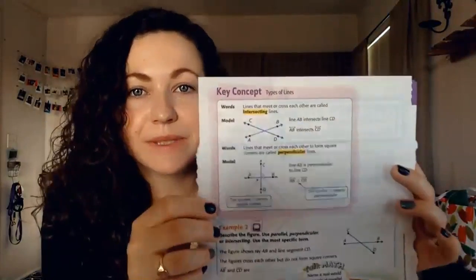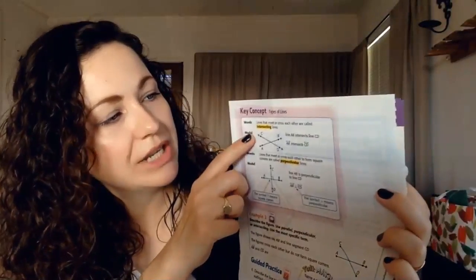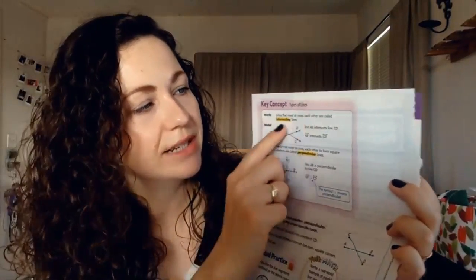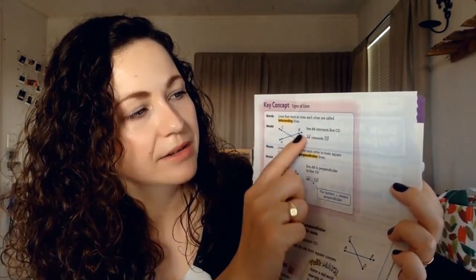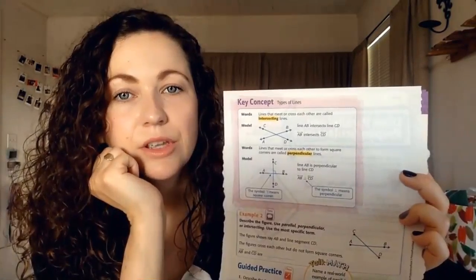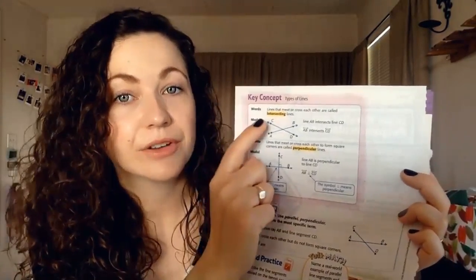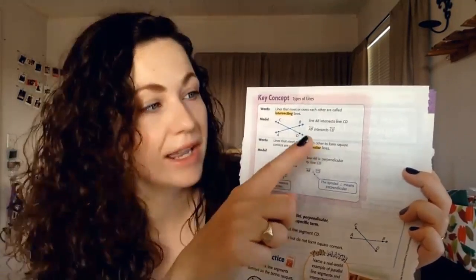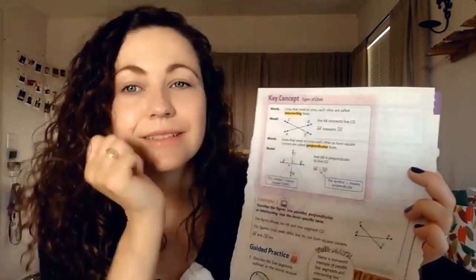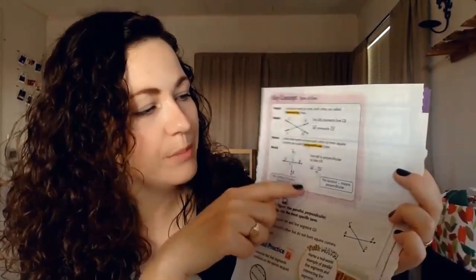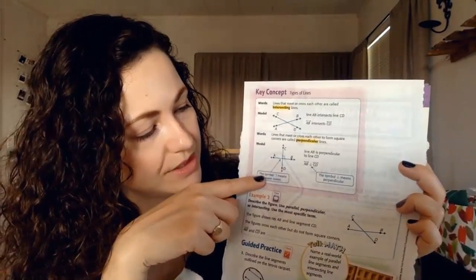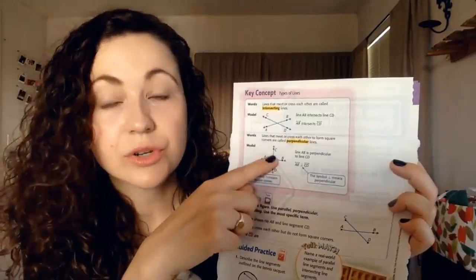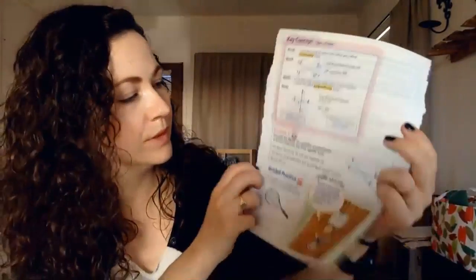Okay, you see these key concepts here? These are what we reviewed. Intersecting lines, they're crossing. The AB line intersects the CD line. Let's trace the CD lines with our fingers. Ready, go. CD. Good. Now let's trace the AB lines. Ready? AB. Good. So we have intersecting lines. And below, perpendicular. The symbol means square corner. Square corner is a 90-degree angle. Good. All right. Let's keep going.